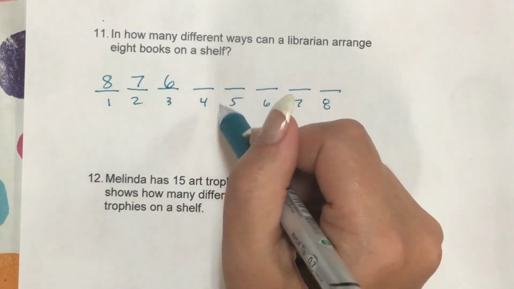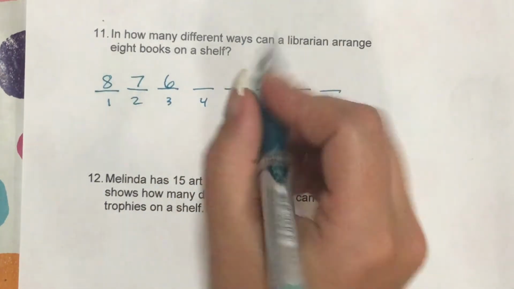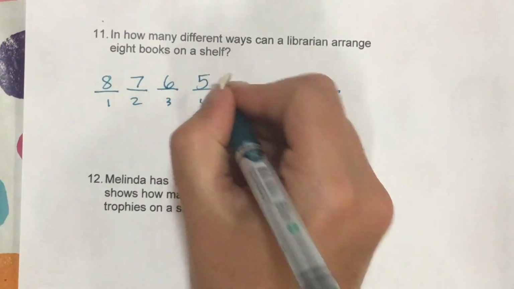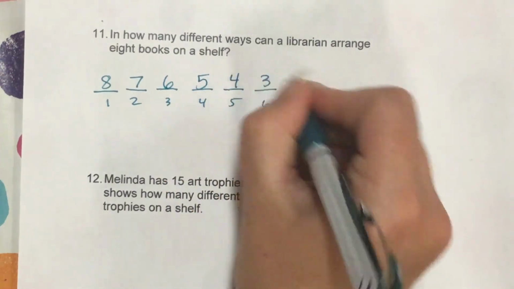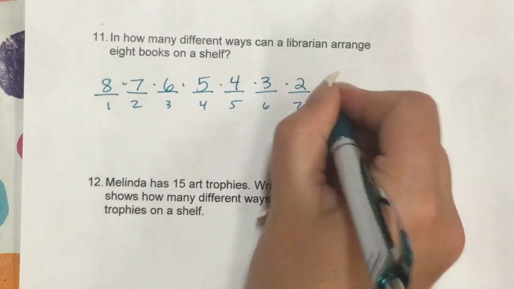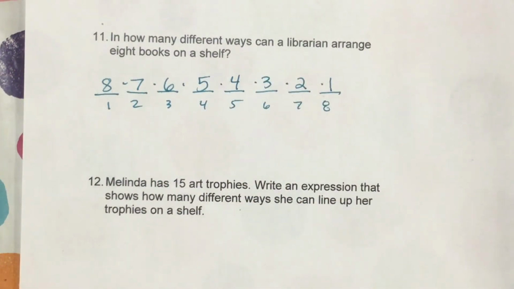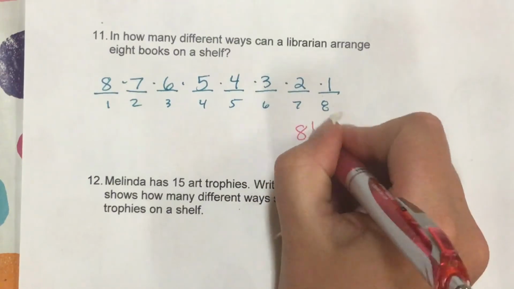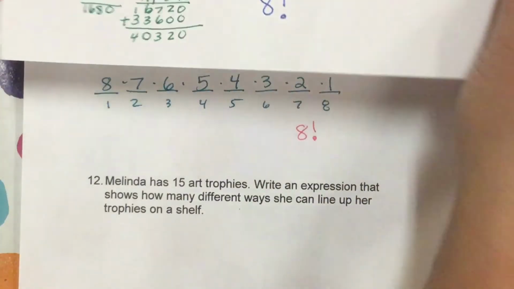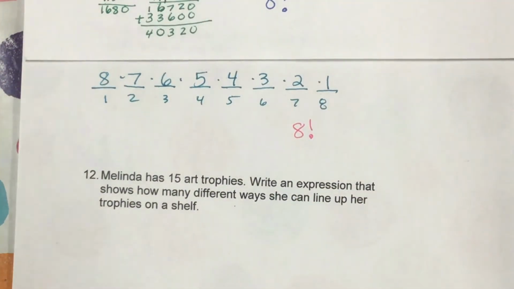What about the fourth? Well, we have a book here, a book here, a book here. So that would mean that there's only 5 that can be in this spot, and then 4, and then 3, and then 2, and then 1. And we multiply them all together like this. And this is the same thing as 8 factorial, right? But did we do one with 8 factorial yet? Yeah, we did. This one was 8 factorial, and we already figured it out.